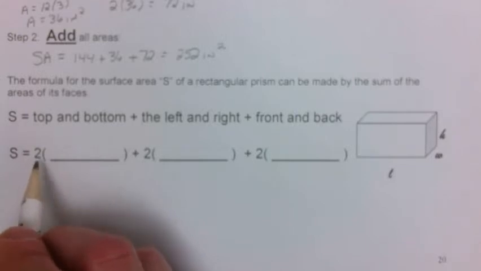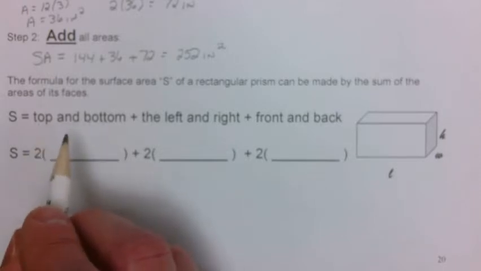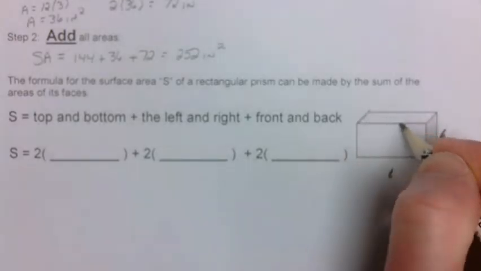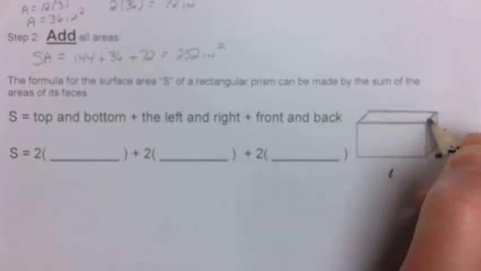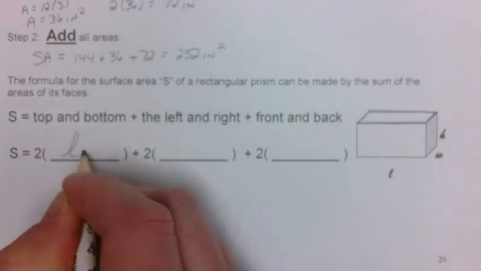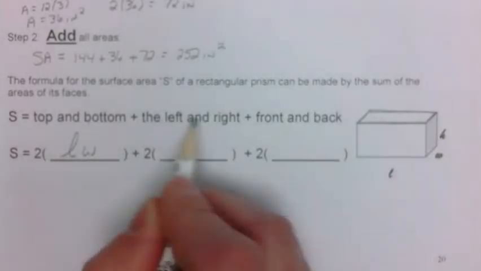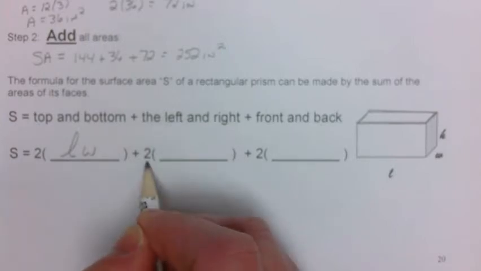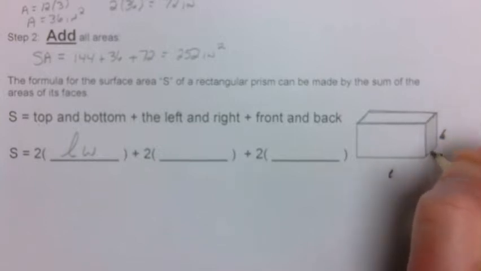Whatever area I get for the top or the bottom, I'm going to have to double it. So I'm going to start out by doing 2 times something. For the top and the bottom, they use the same dimensions to get their area. If I'm looking at this prism right here, to get this top face, I would have to do the length, L, multiplied by the width, W. So my formula is going to start out as 2 times the length times the width. For the left and the right faces, again, they're exactly the same measurements. Whatever area I get for one of them, I'm going to double it. So 2 times, and now the dimensions for the right face. Here's the right face.